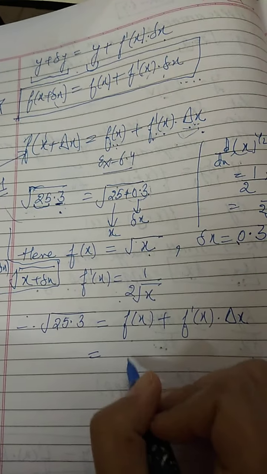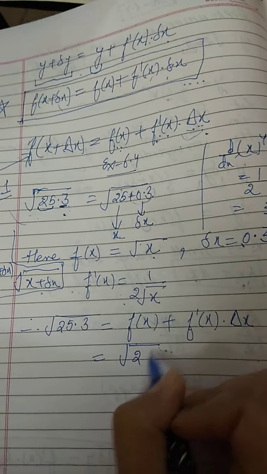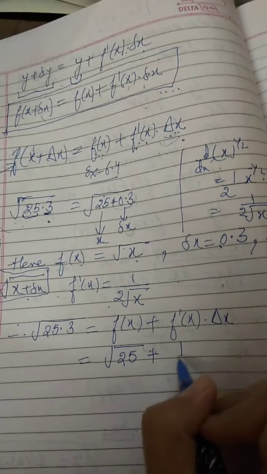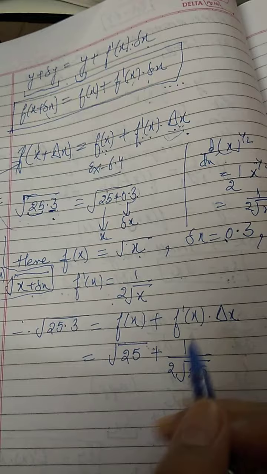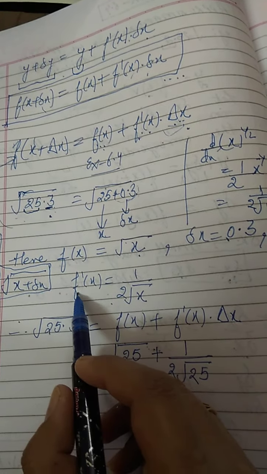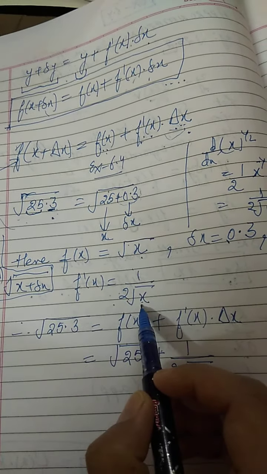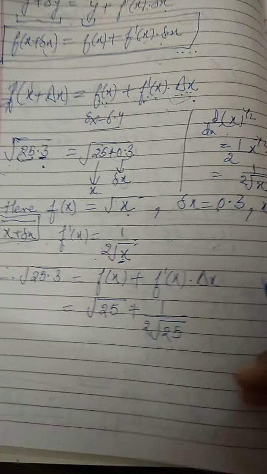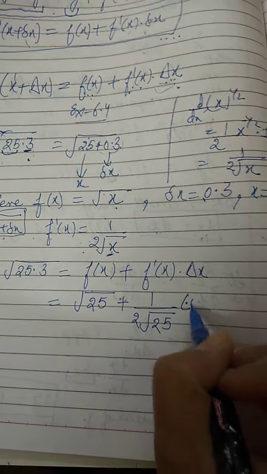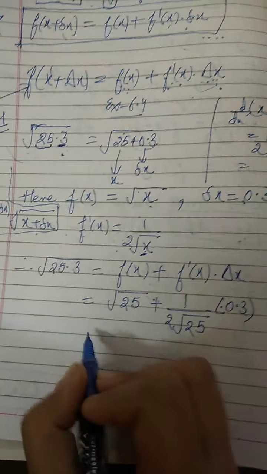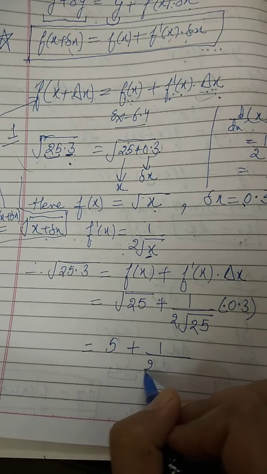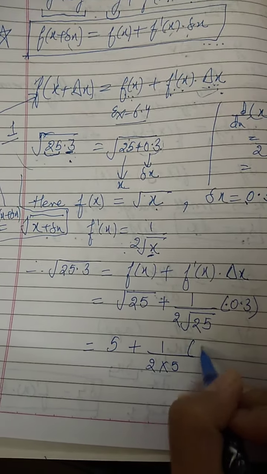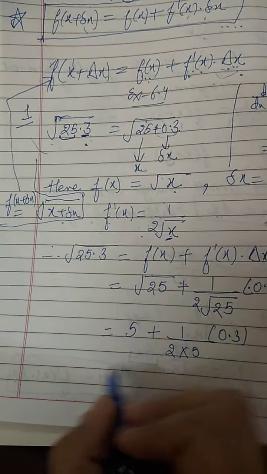What is the value of f of x? That is root 25 plus 1 by 2 root 25, because f dash x, what is the value of f dash x? 1 by 2 root x. So wherever x is there, we will substitute the value of x as 25 into delta x, that is 0.3. So it is 5 plus 1 by 2 into 5, and here you have 0.3.